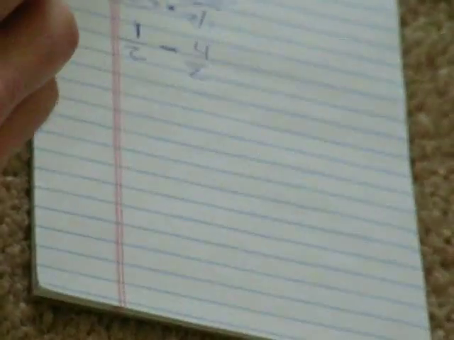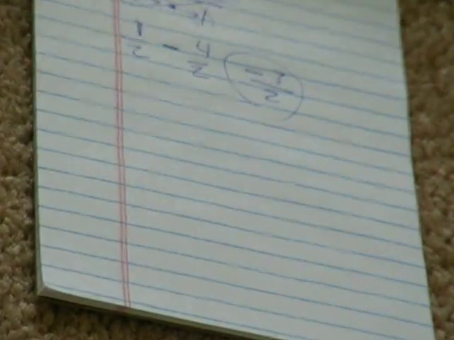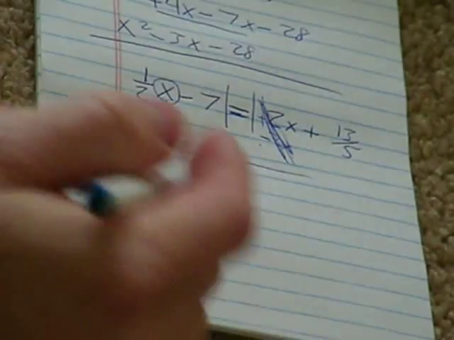Now we can add, or subtract in this case. You just subtract the top numbers. We don't do anything with the denominator. So 1 minus 4 is negative 3. And the 2 stays the same. So negative 3 over 2. Now we go back to here.